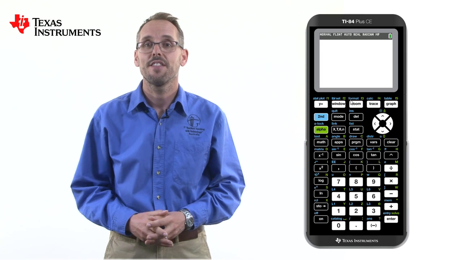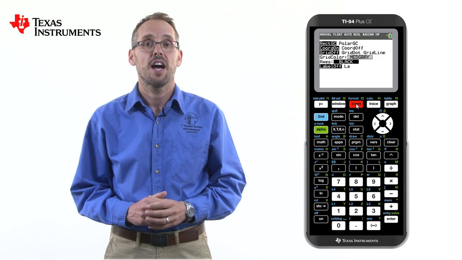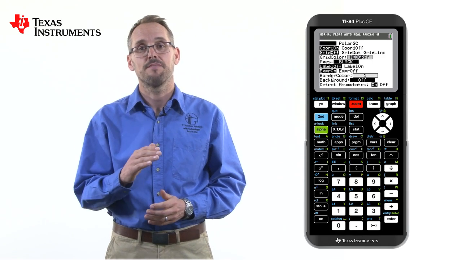A fantastic feature of the TI-84CE is the ability to download and use real-life images on the graphing screen. So, how do we put an image onto the graphing screen? Well, we need to change the background. This is found in Format. Press second Zoom and we can see we're into the Format screen.